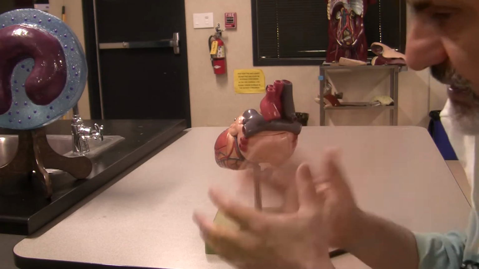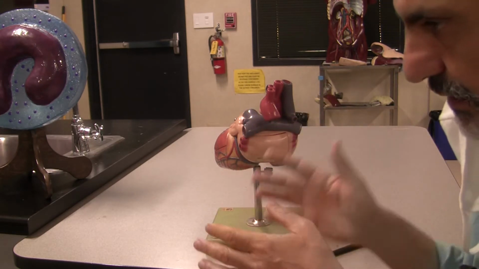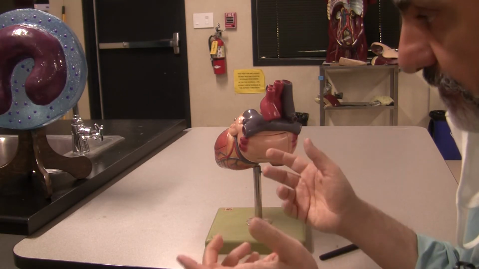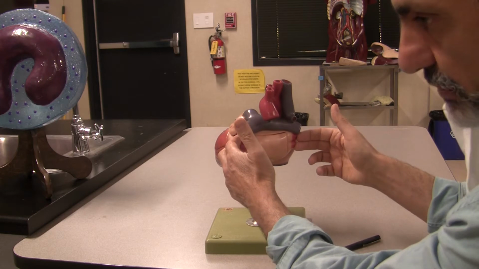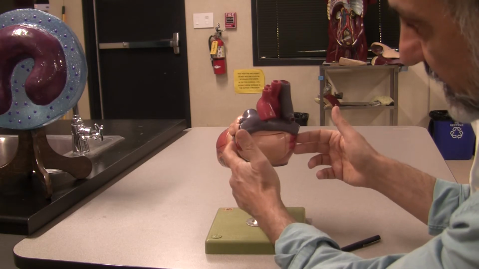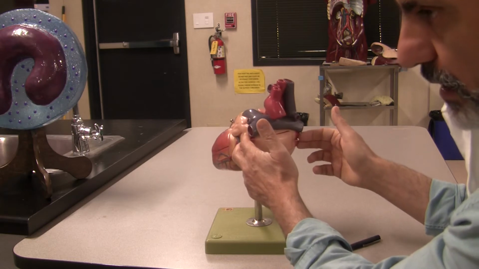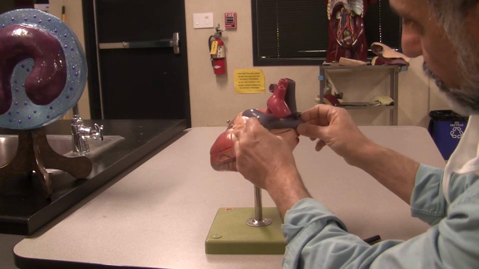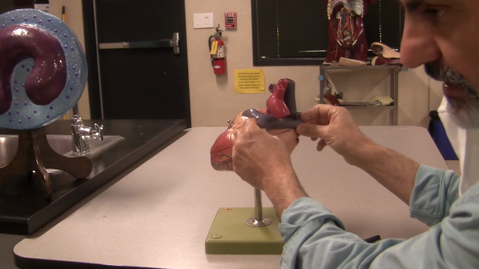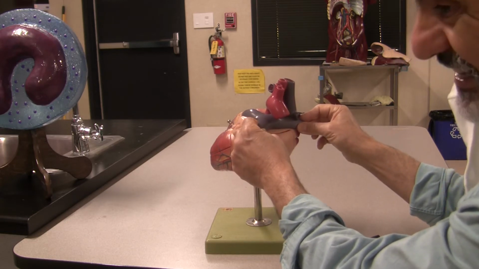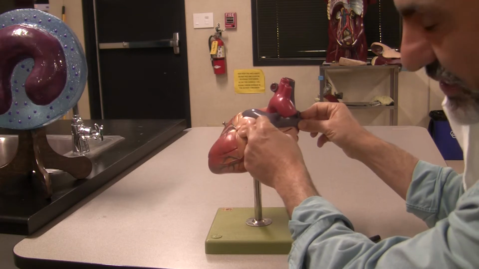Artery always takes the blood away from the heart. Easy to memorize: artery, away. Vein brings blood into the heart. In this case, these are exceptions. They are the only veins in the body that are oxygenated. And these are the only artery, I'm sorry, these are the only arteries in the body that are deoxygenated.